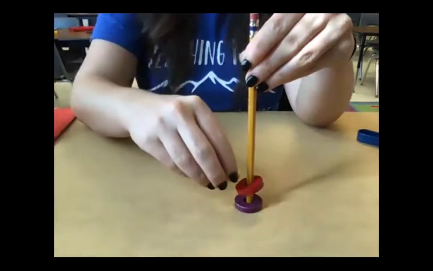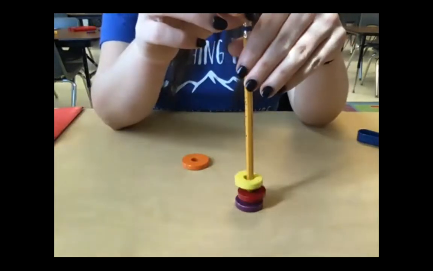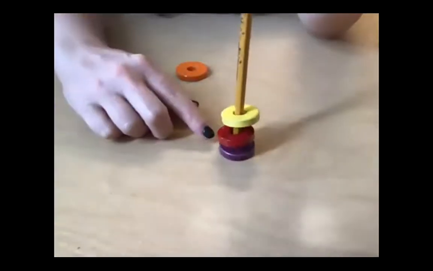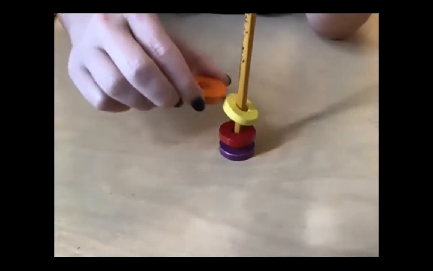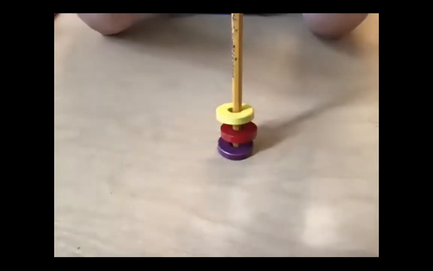Let's try it with this yellow one. See if we can get it to float as well. Do you see that? Now, my red and my yellow magnet are floating. Let's see if we can add my orange onto it.